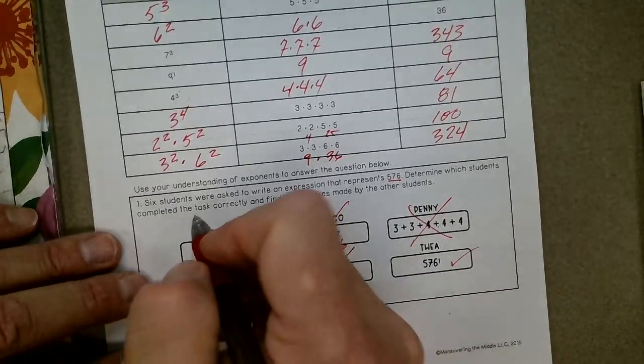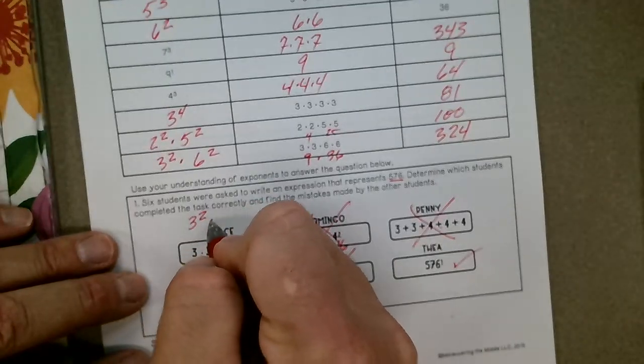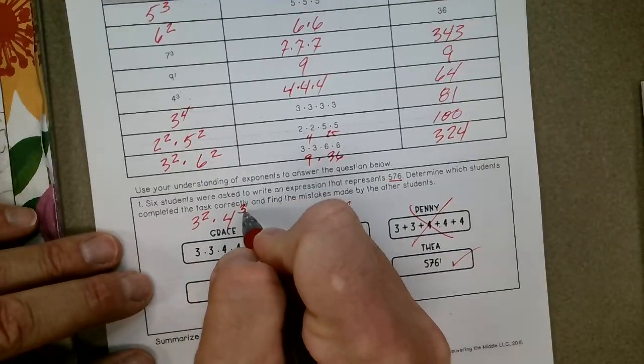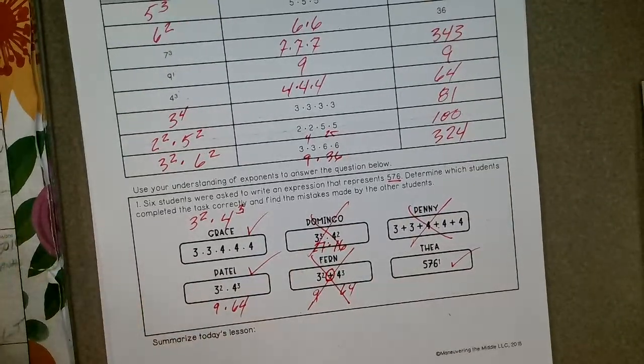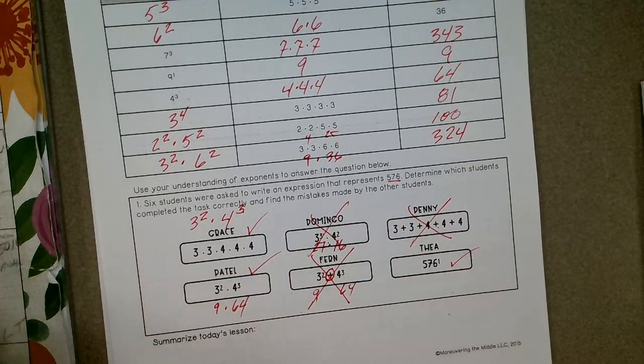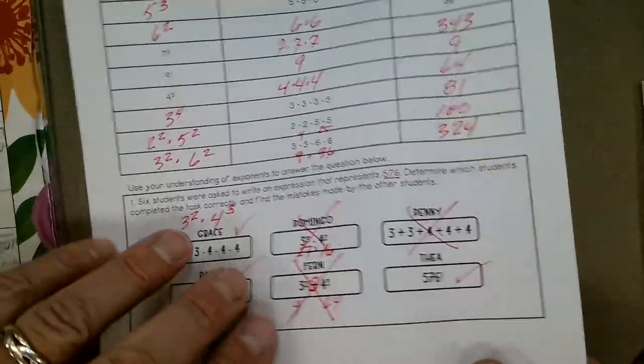And let's check Grace. Grace exponentially would be 3 squared times 4 to the third power, which is the same as Patel, so we know that that is correct as well. Okay? So, using your calculator, not using your calculator.